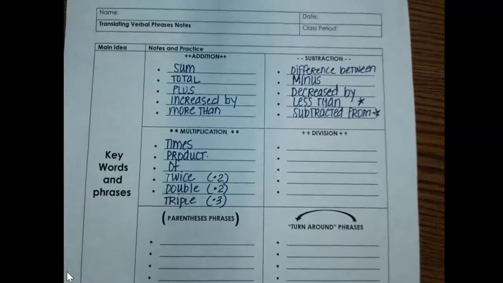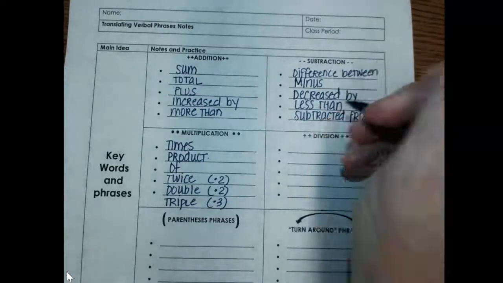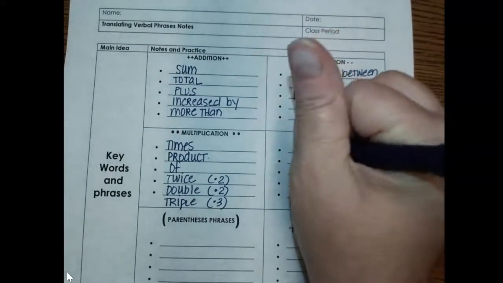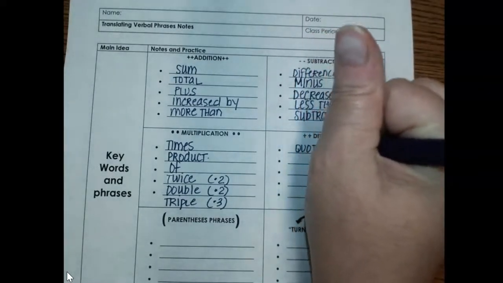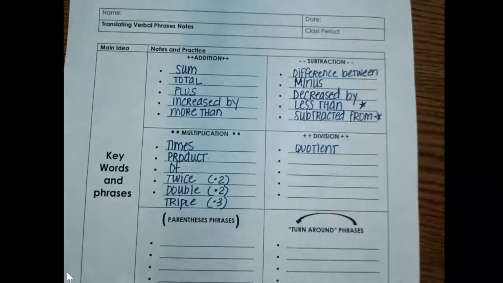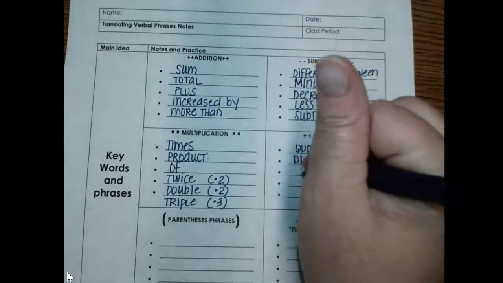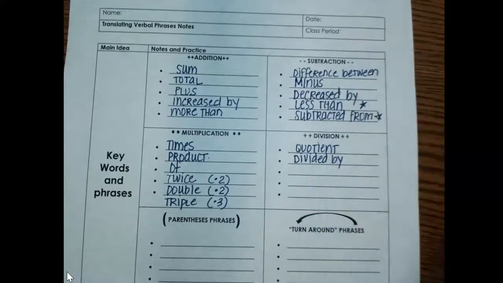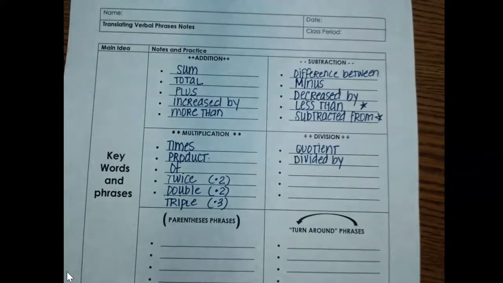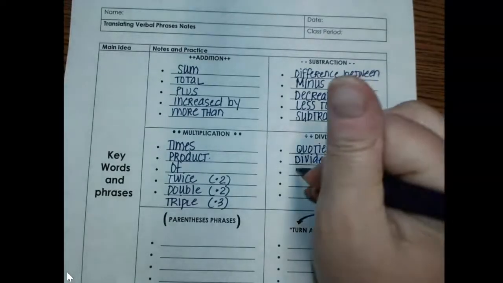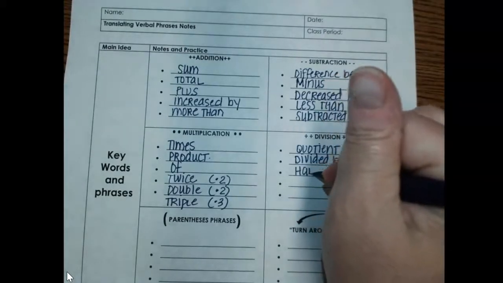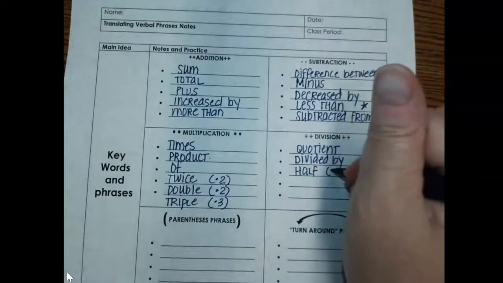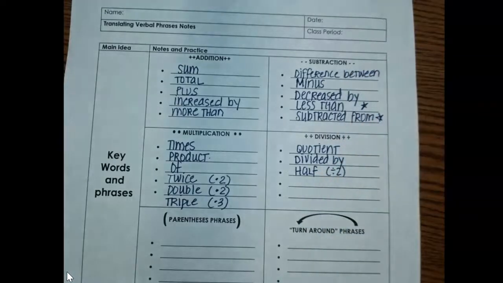Okay. Words that indicate division, there's just two that are used most frequently, and that's quotient and divided by. Those are really the only words that indicate division, other than if it's by a specific number. They might say half of something, and what that means is it's going to be divided by 2.